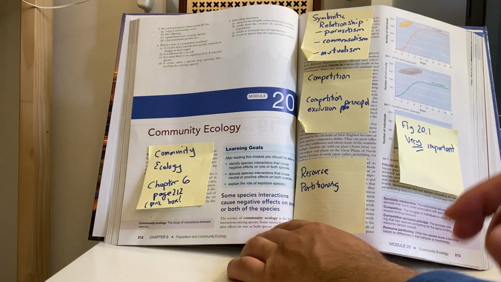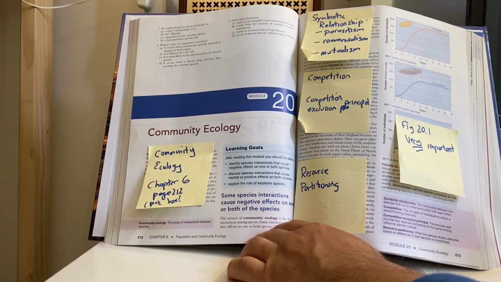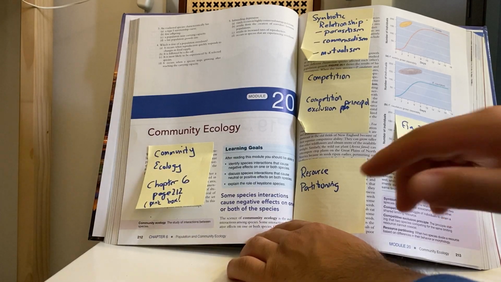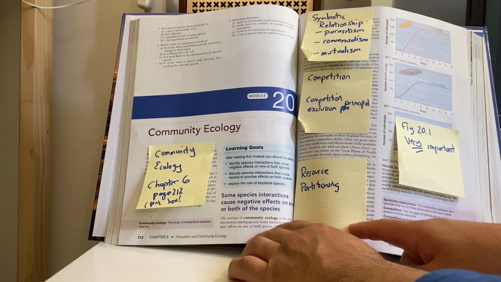The next concept that you're responsible for is called the competitive exclusion principle. It's the idea that when two species are competing for the same resource, they can't actually exist in that same space. Then something will happen, and you'll read more about what that means there.